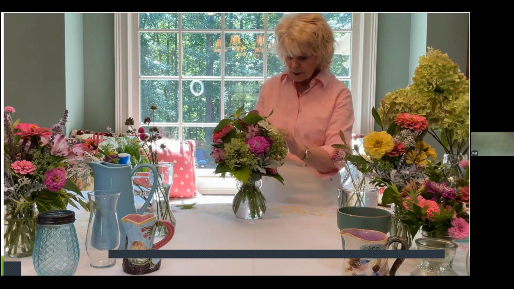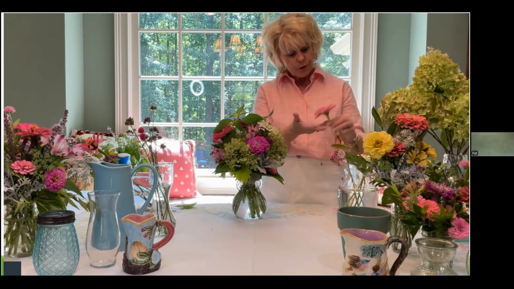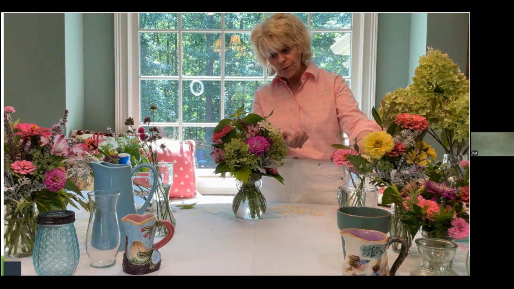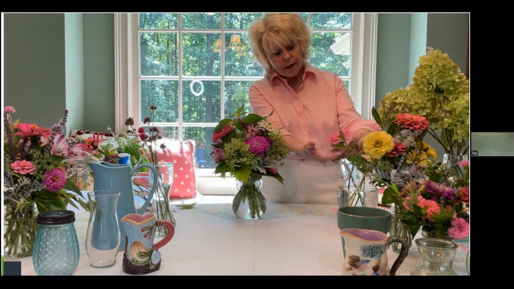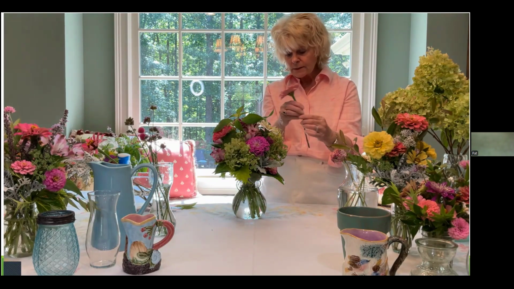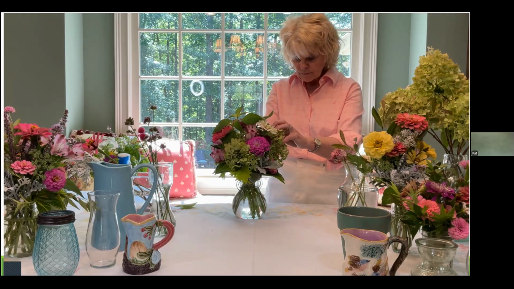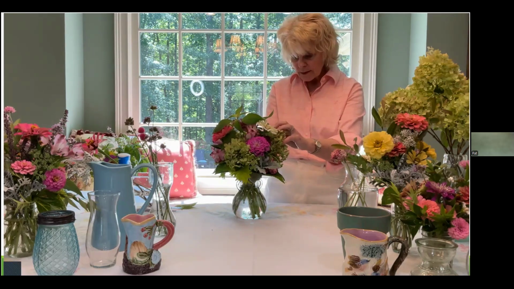And next I'm going to add, and I meant to mention, when you go to get your zinnias to put them in your arrangement, you want to cup them in your hand and hold them like this. Even though they have nice long stems, you don't want to take the chance of breaking off the stem. Yeah, I like that one there.